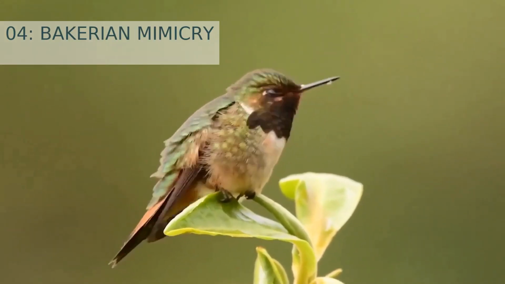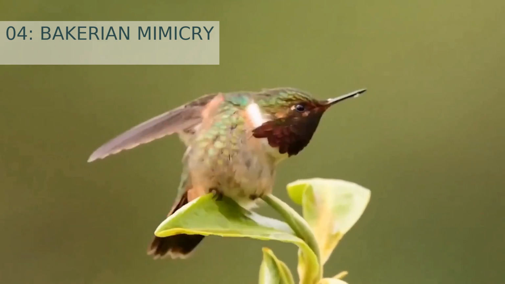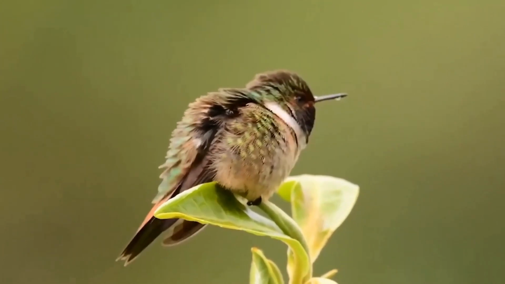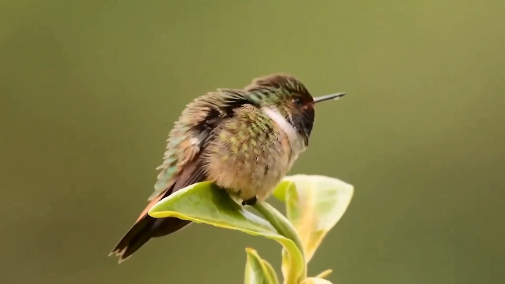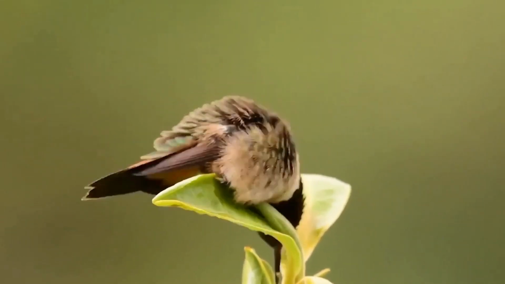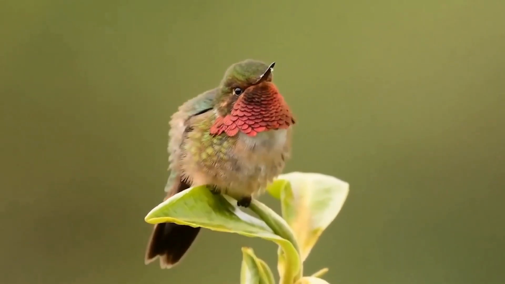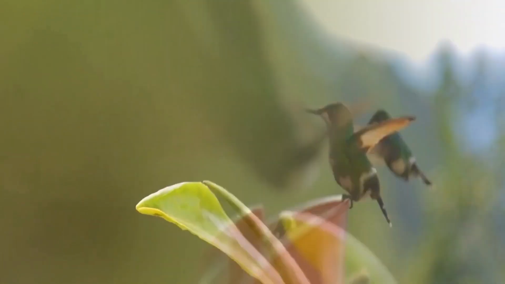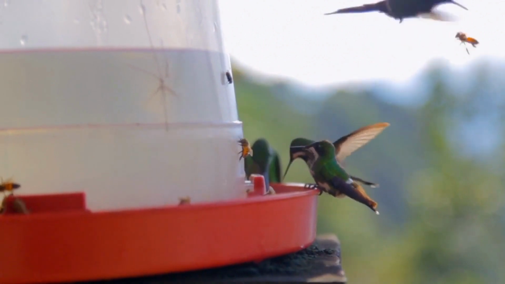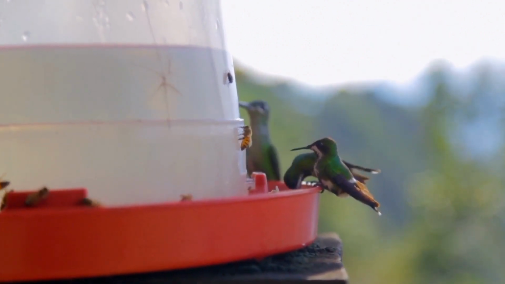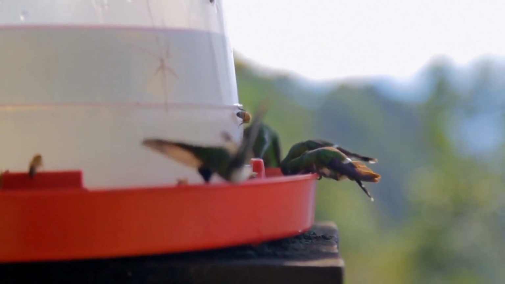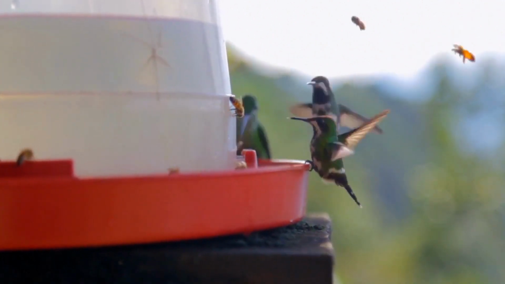Number 4. Bakerian mimicry. Bakerian mimicry, also known as automimicry, is a type of mimicry where an organism resembles an unrelated species or structure in its environment that is unrelated to its own species. This type of mimicry is named after the biologist Edward Bakers, who first described it in his writings in 1878. This type of mimicry relies on the idea that predators may mistake the organism for something else, such as a rock, or even for an unrelated species which the predator may be more familiar with.